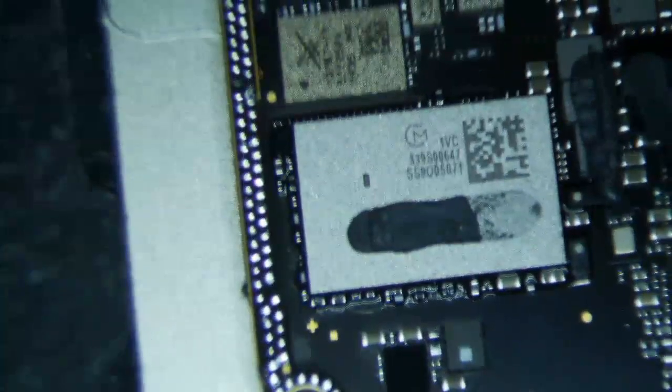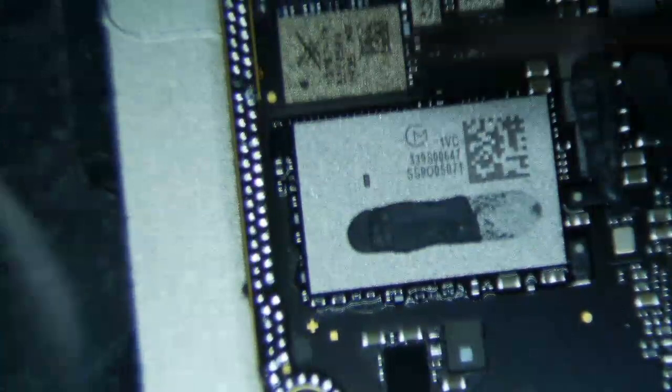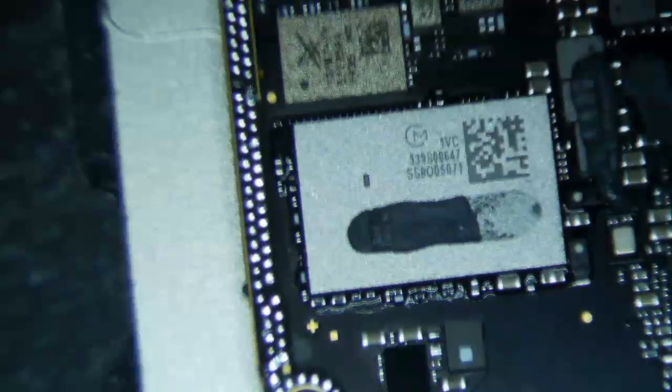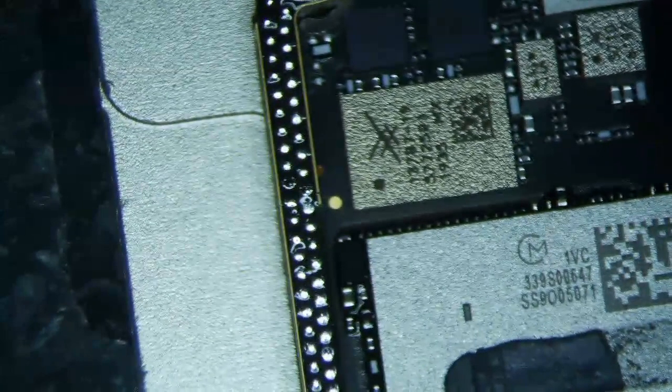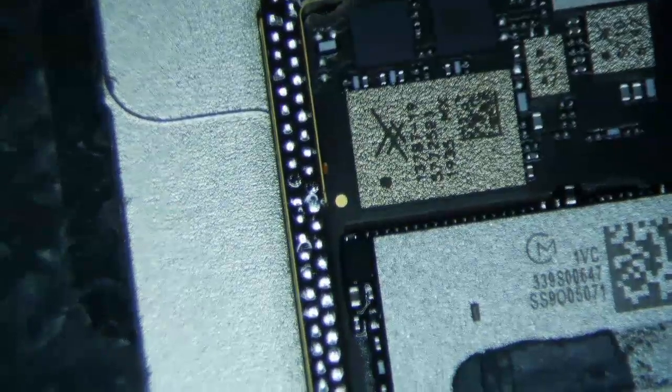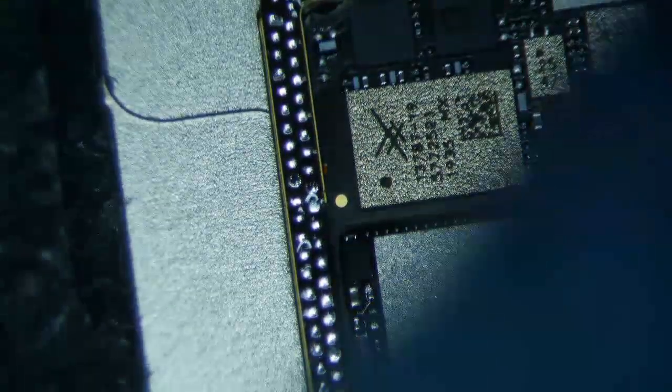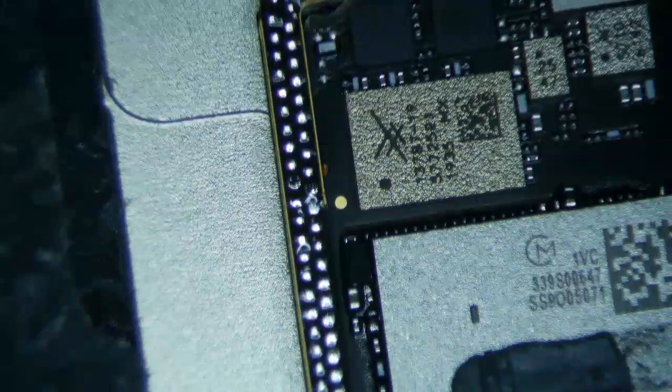Okay, so next thing I'm going to do is I'm going to go back around here, and you see these pads right here, they're kind of missing. They just have so very little solder on them that it's concerning for me. So I'm just going to go in here and touch it up. Oh no. Oh. Damn it.